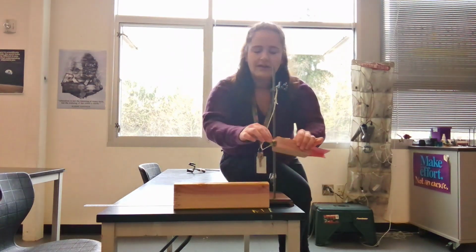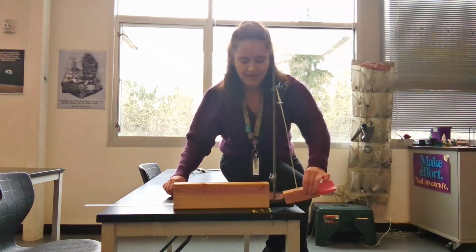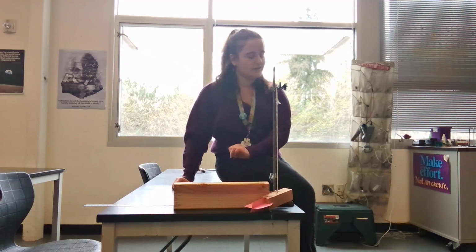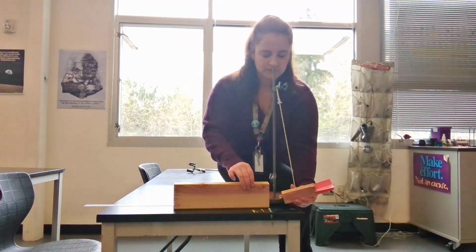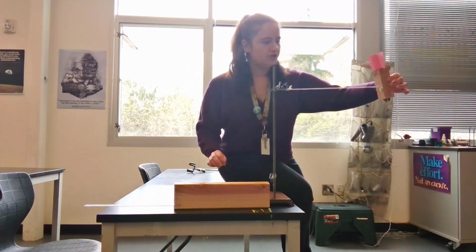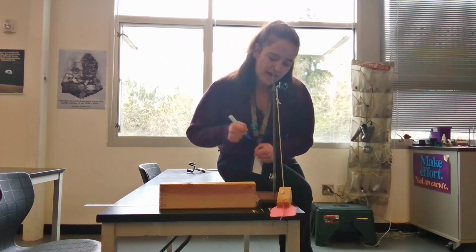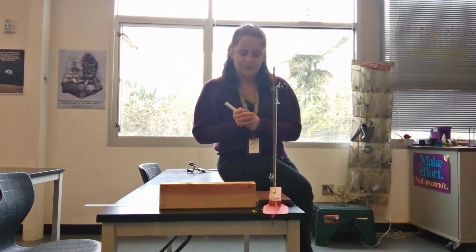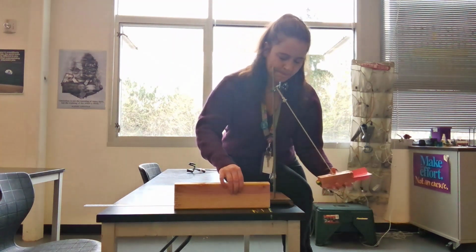So now I'm going to remove the nail and we're going to try the bouncy collisions. So do you think that the block is going to move farther or not as far? Let's go ahead and test. Okay, so that time it only moved back right in the middle of those other two. Let's go ahead and try another trial.